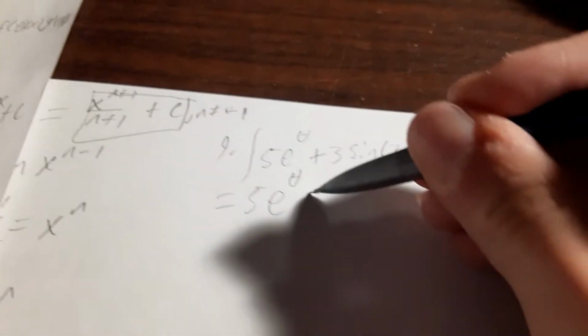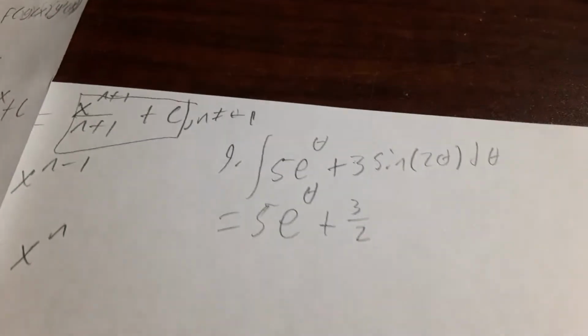Now, first, we'll do the reverse chain rule and the constant rule. This will become 3 halves, so we multiply by 1/2 to undo the chain rule. And we also have the constant 3. And I shouldn't have put a plus there. I should have just put a space.